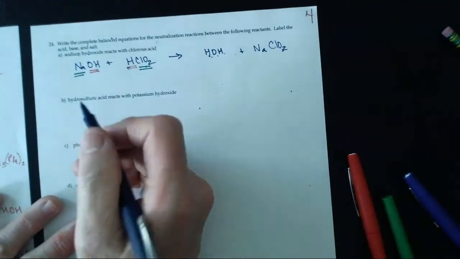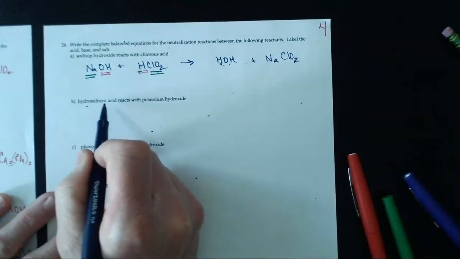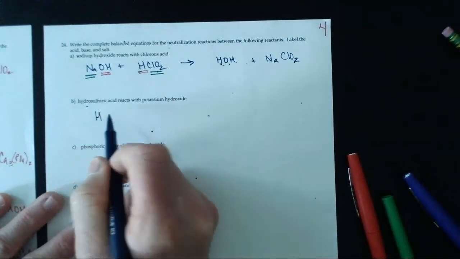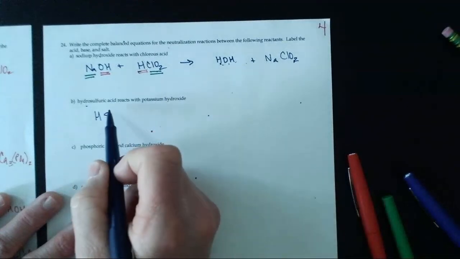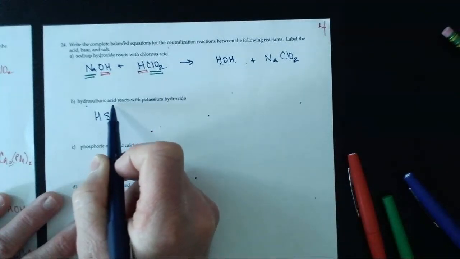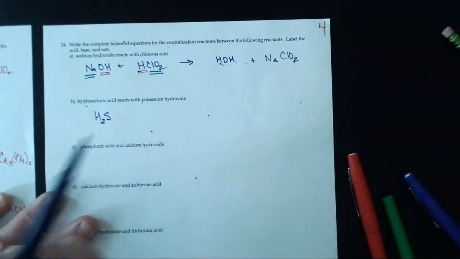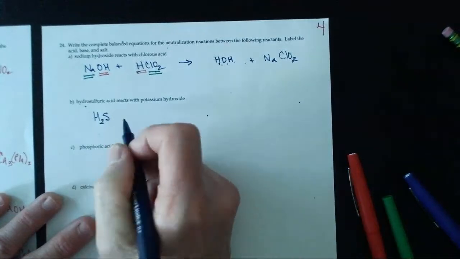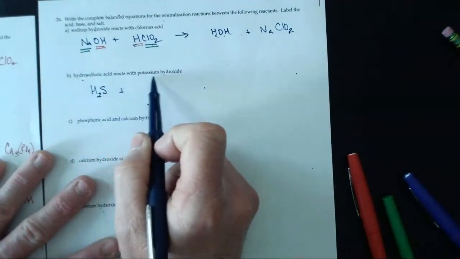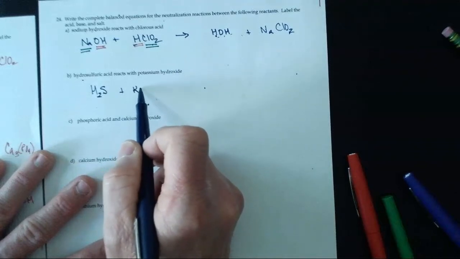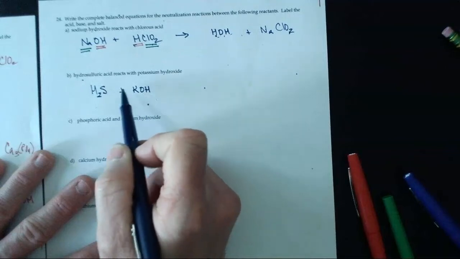Look at the next one. Hydrosulfuric acid. Hydrosulfuric means it's a binary acid, so H2S. No, I can't leave it that way because sulfur has a -2 oxidation. So when I bring that down here, we have H2S plus potassium hydroxide. Potassium is +1, hydroxide is -1, so that's all good.